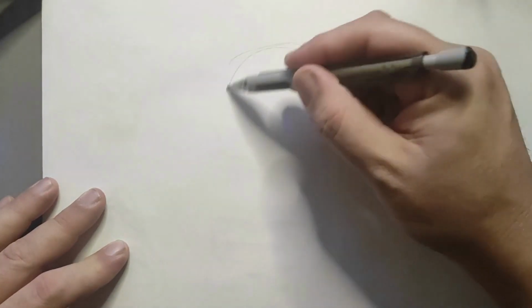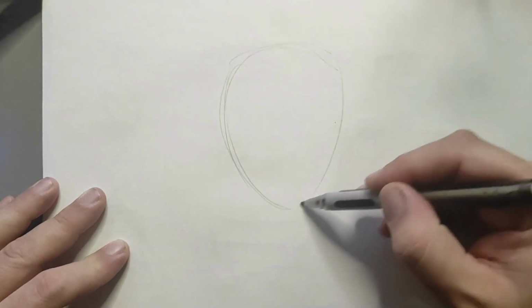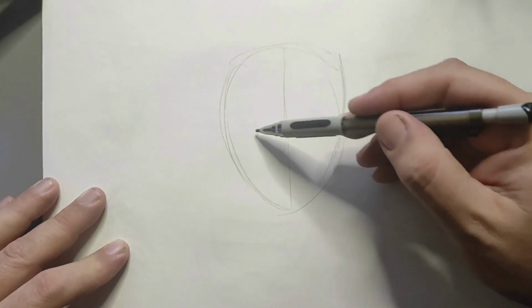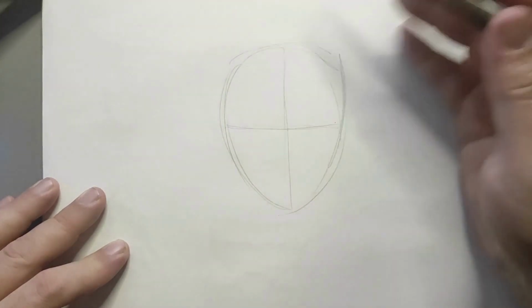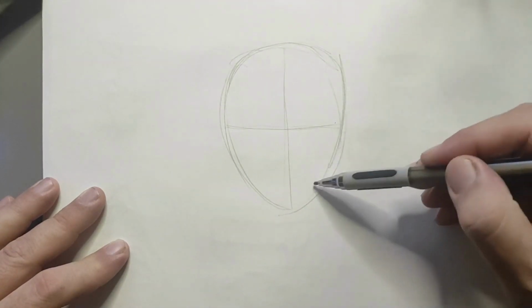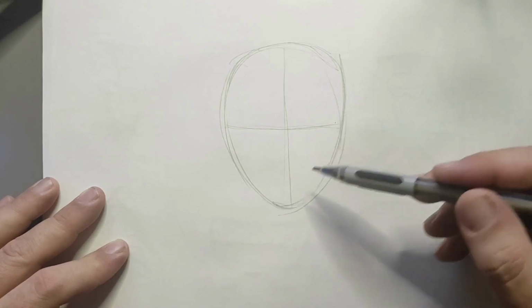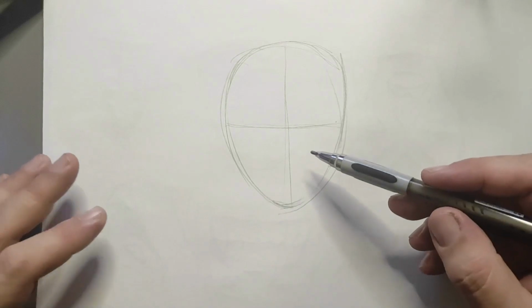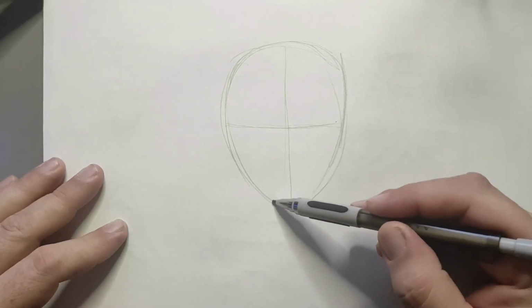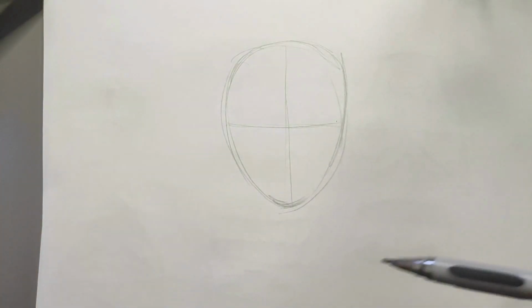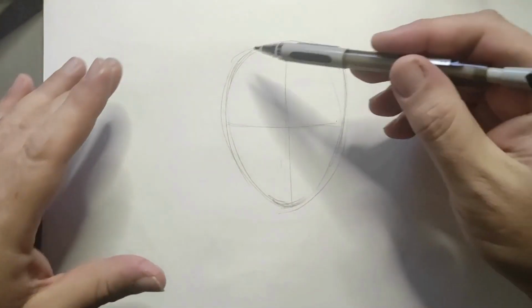Okay, oh, sorry. First of all, I want to make a quick facial sketch in the realistic method. Okay, so I drew an upside down egg, because just like an egg, most human faces, unless very, very obese, will have the chin much tighter, narrower, than the top of the skull.